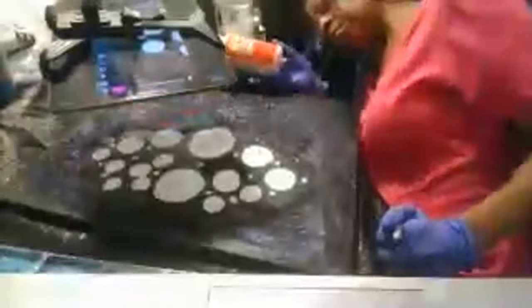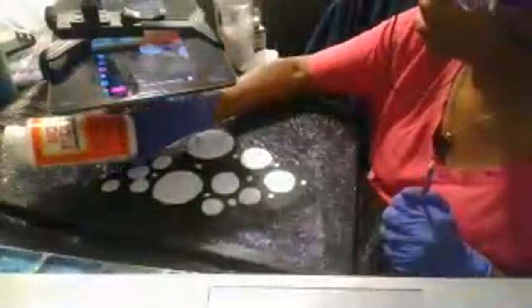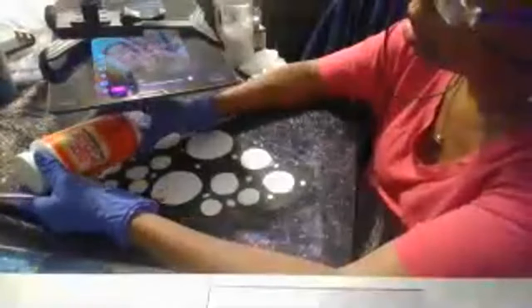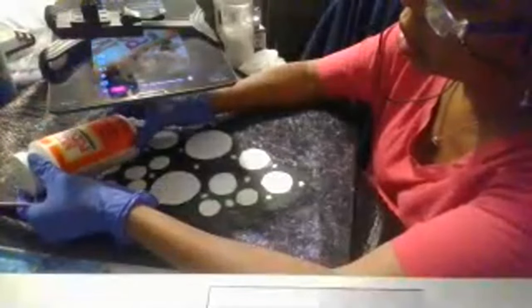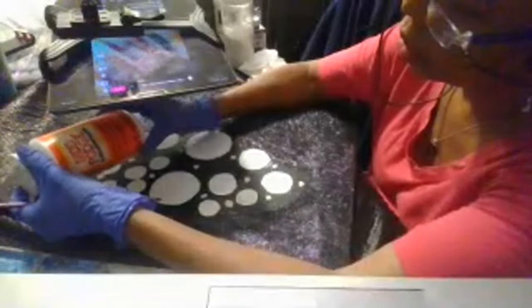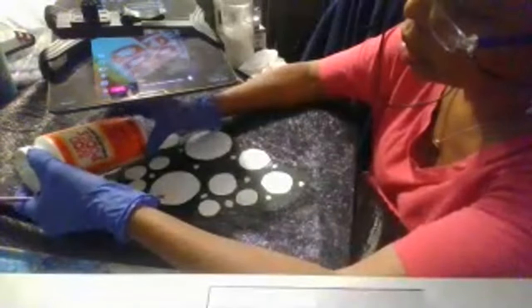Okay, and the glitter, I'm going to put some Mod Podge on it. Mod Podge here. Okay, and yeah, I'm going to put some Mod Podge on it, a little closer. Yeah, Mod Podge.